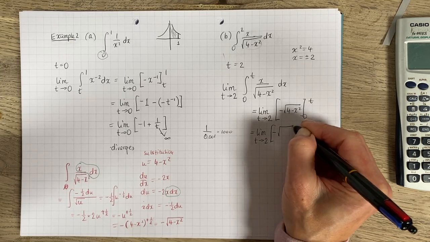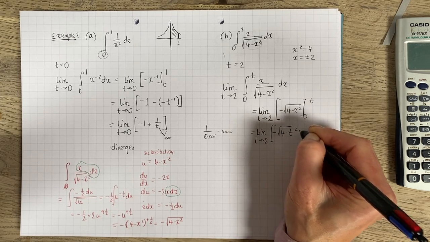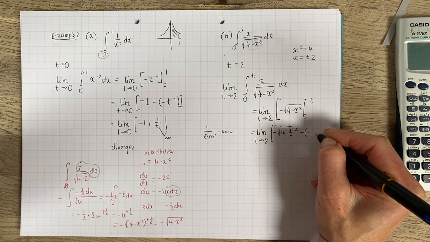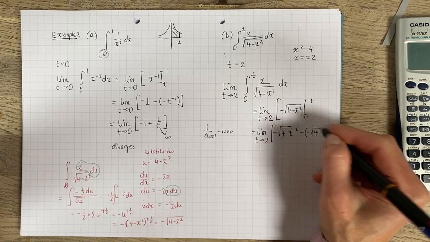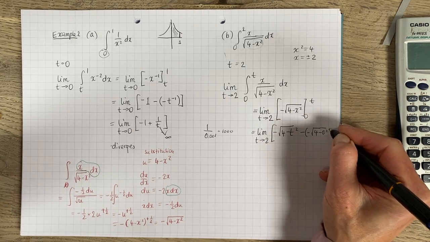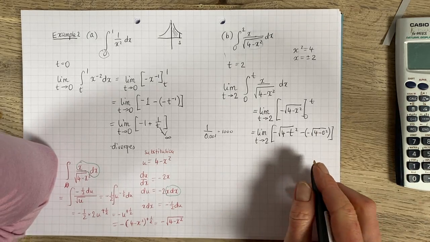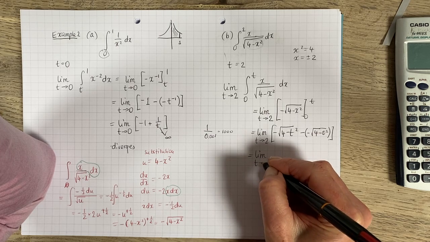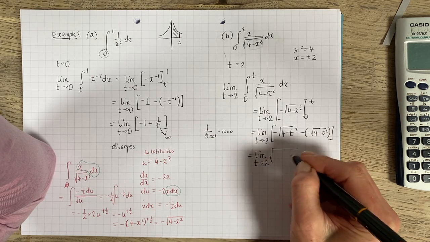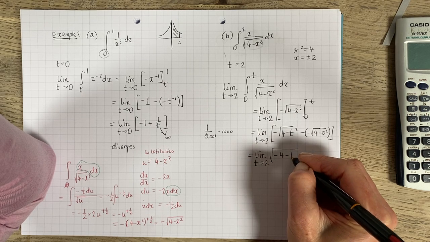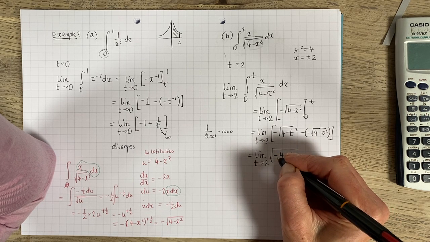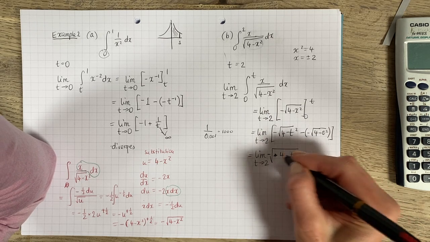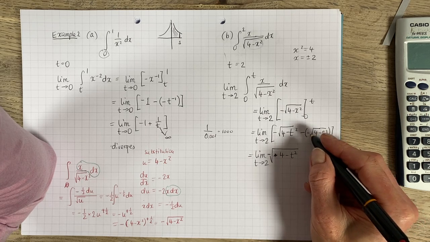That will give me minus square root of 4 minus t squared, minus, substitute 0 in, so it's minus square root of 4 minus 0 squared. That will give me minus 4, sorry, minus square root of 4. So that will get plus 2.